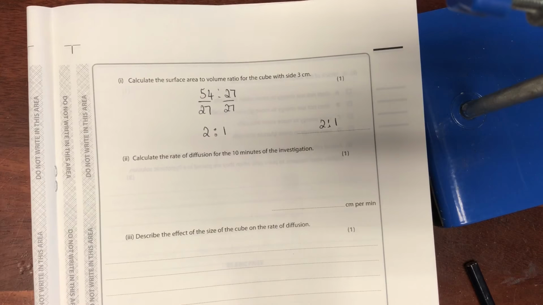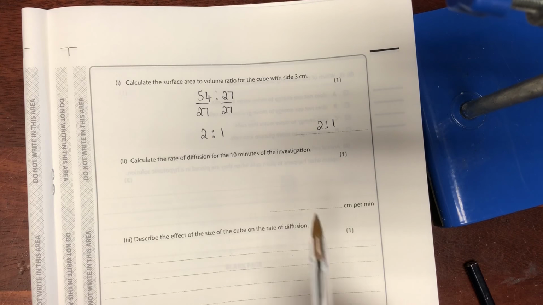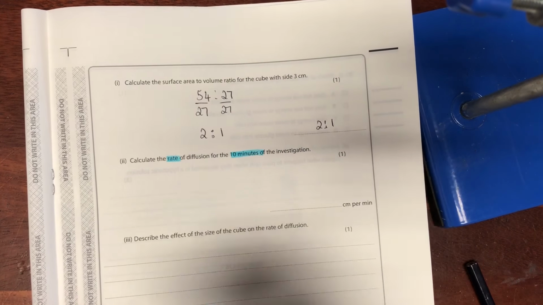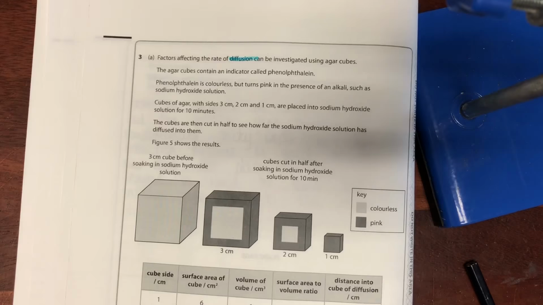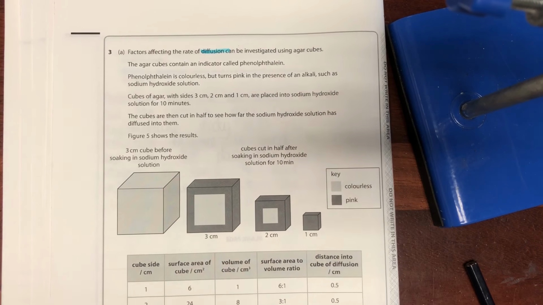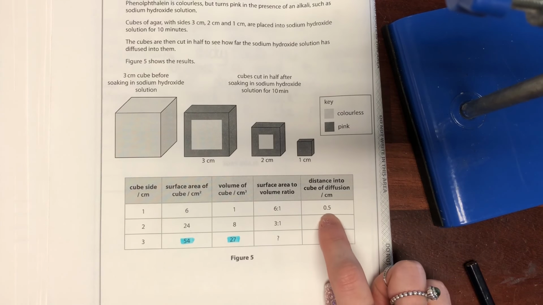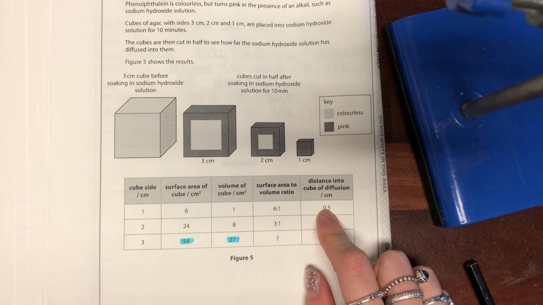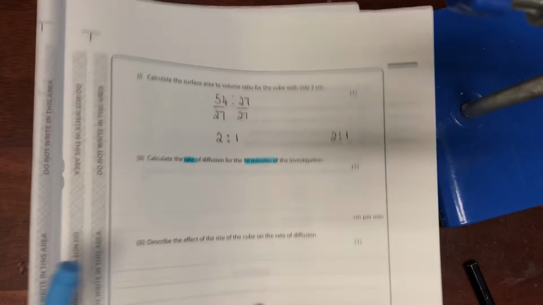Next question, calculate the rate of diffusion for the 10 minutes of the investigation. So we want the rate for 10 minutes. The rate will be what you were measuring. In this case, it was the distance into the cube of diffusion divided by the time.